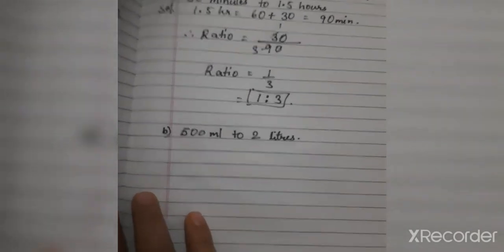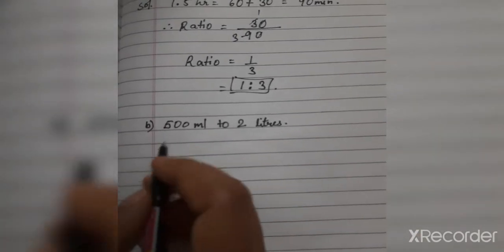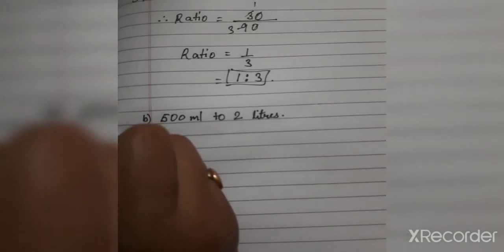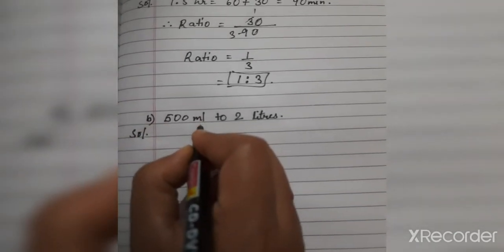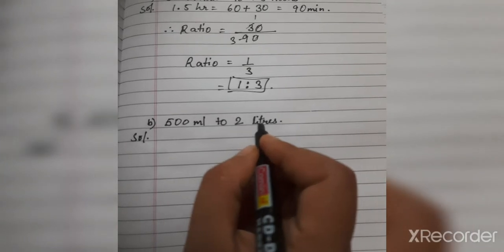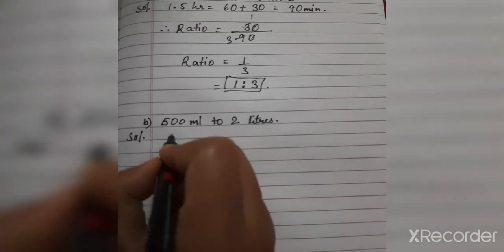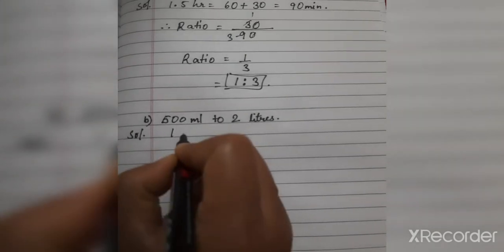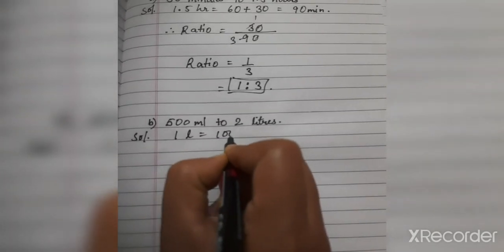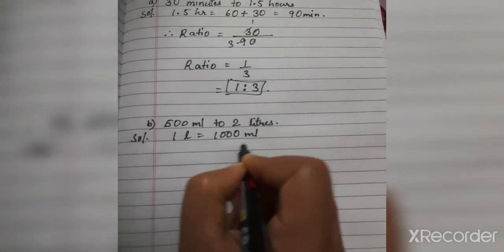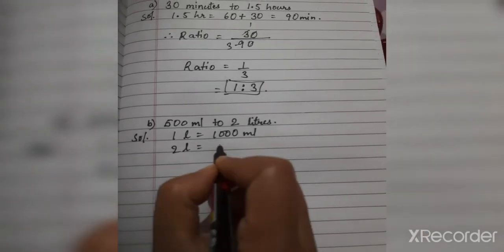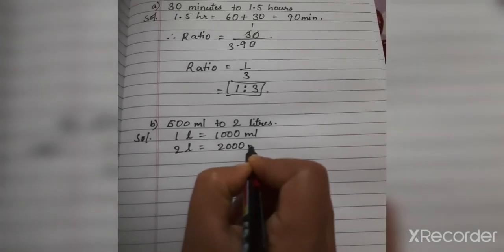Now the next question is 500 ml to 2 liters. Again you can see one is ml and the other one is liters. We know 1 liter equals 1000 ml. So 2 liters equals 2000 ml.